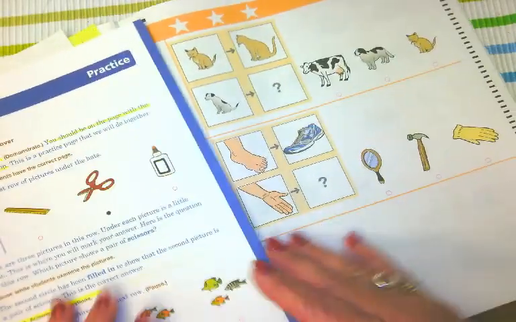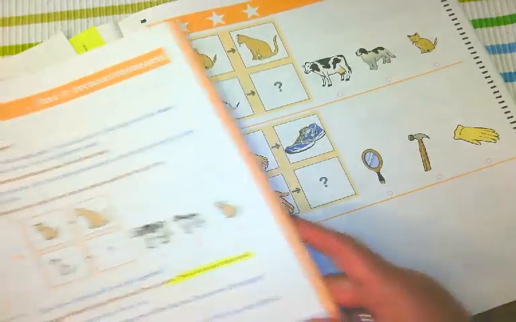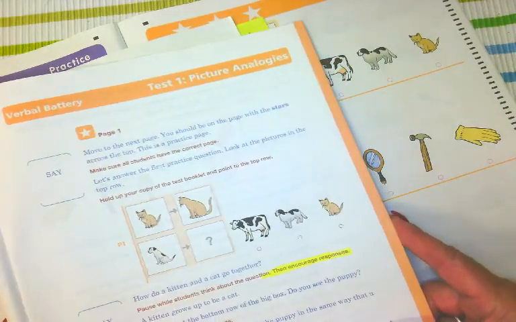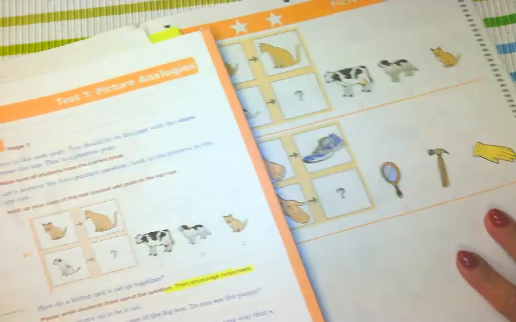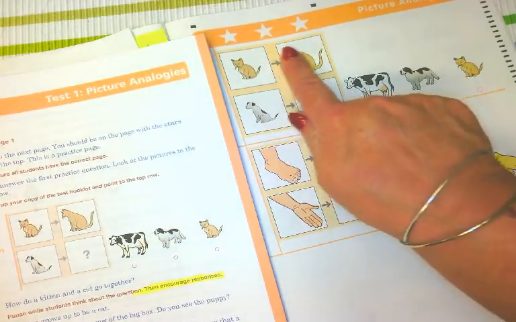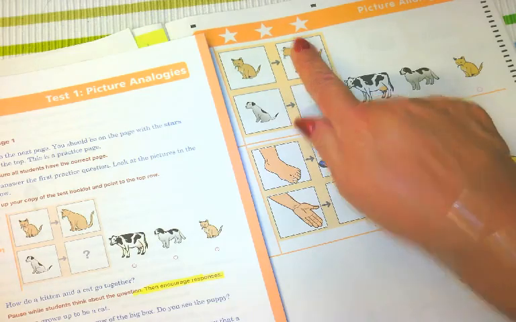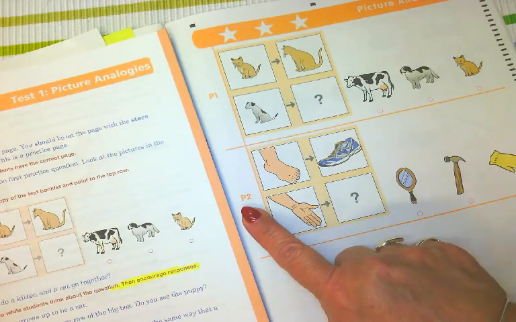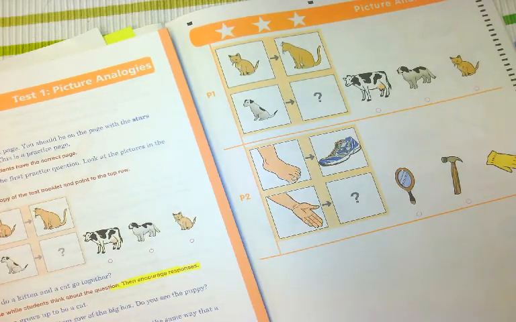So just to give you an example of what this is like, I want to read what the script says for you to do for picture analogies. Okay? It tells them to move to the next page. You should be on the page with the stars. This is a practice page, and you'll see it's got P1, P2. Let's answer the first practice question.